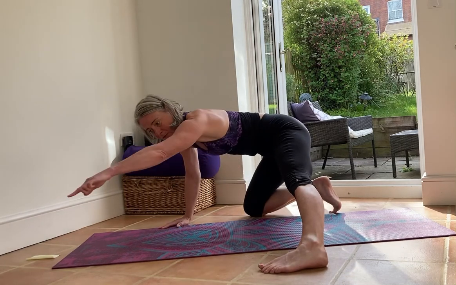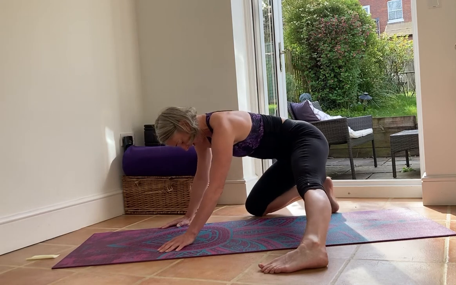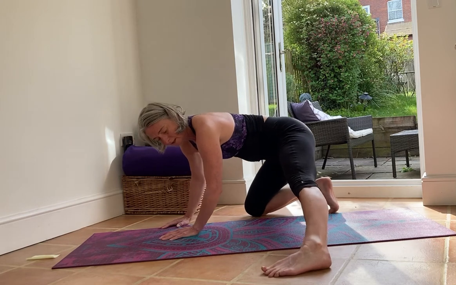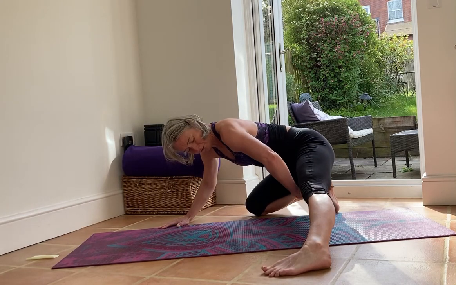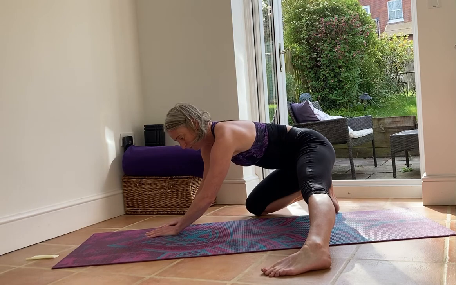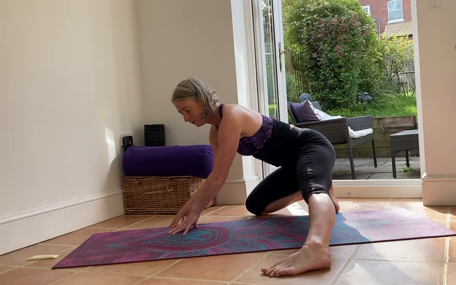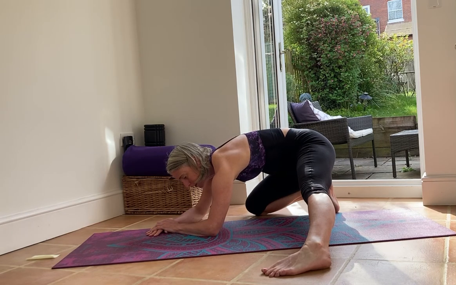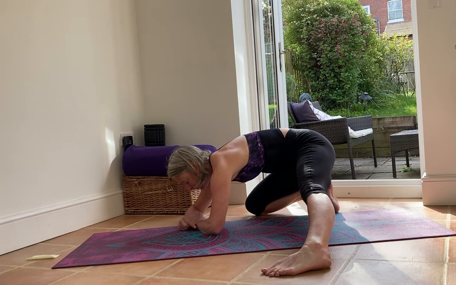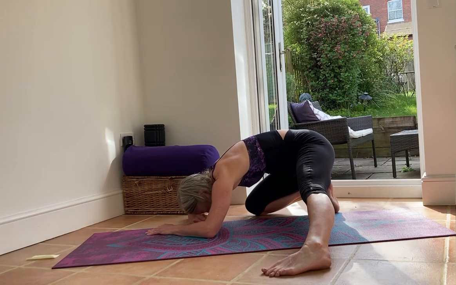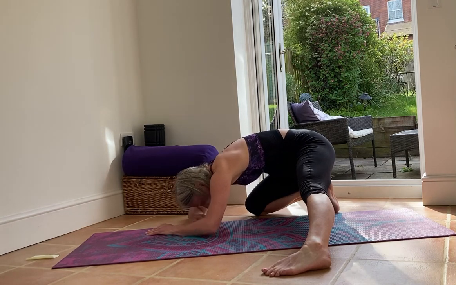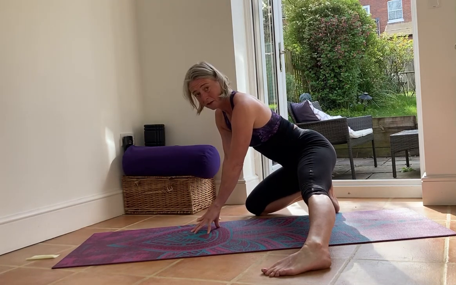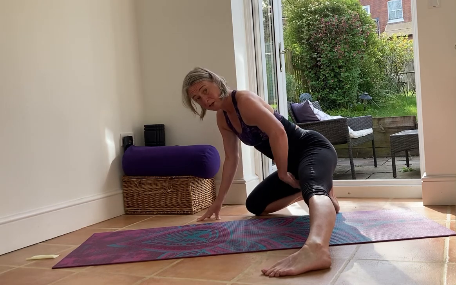So toes pointing forwards, and you're going to sink back. So take your bottom back towards the heel of your right foot, and you should feel a stretch through the inside of your left groin. So you might be up here, that might be enough, or you might find you can come down onto your forearms, or if you want to and you feel ready and your body will allow you, you can come down onto your forehead. But find the place that's right for you. If you're still all the way up here, that's absolutely fine, as long as you are getting that stretch through the inside of the groin.